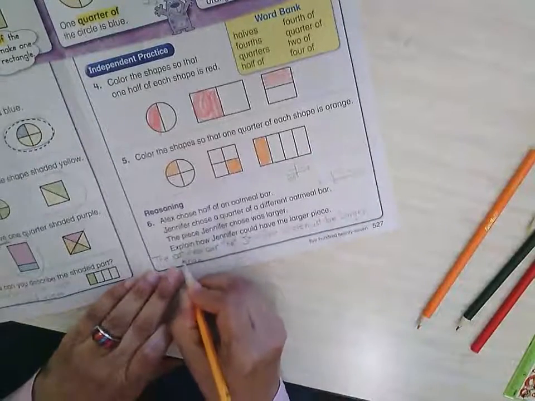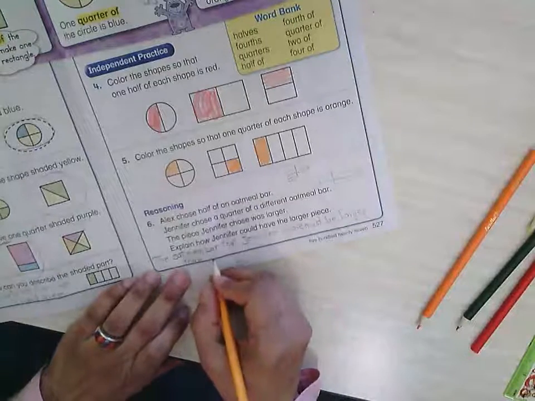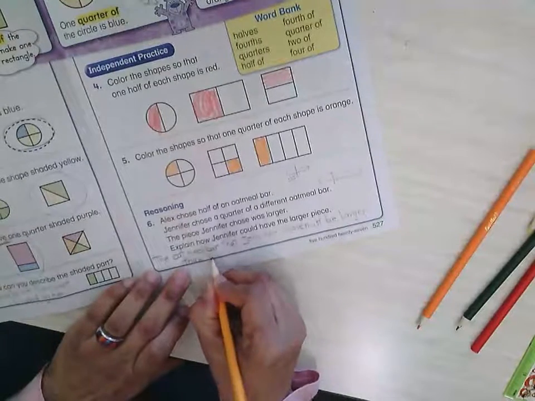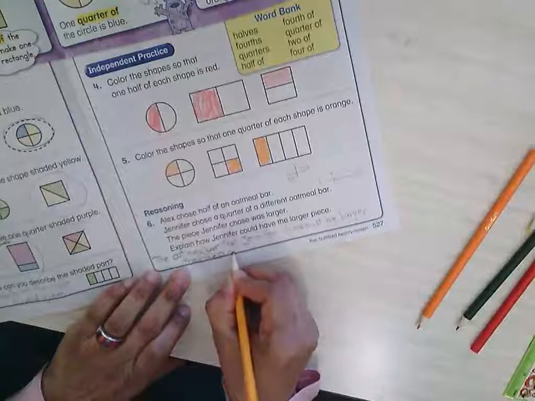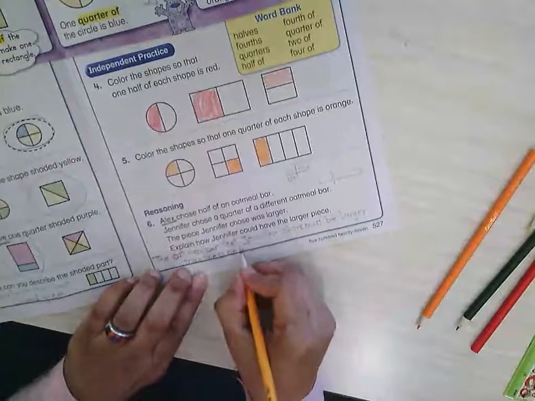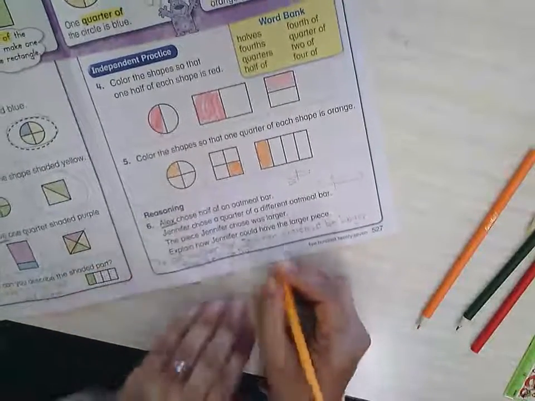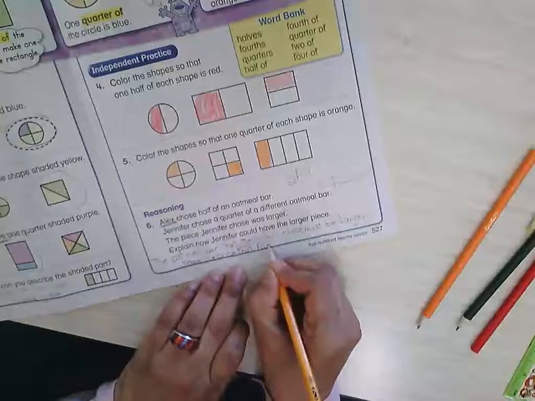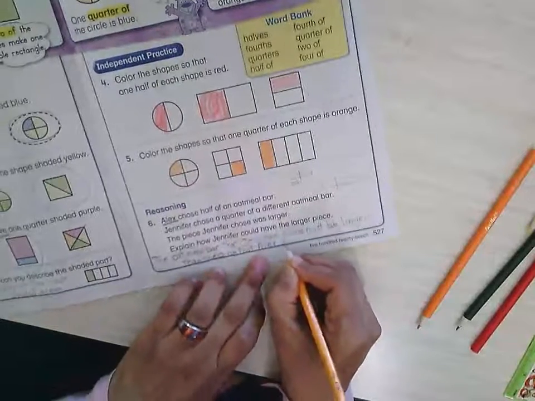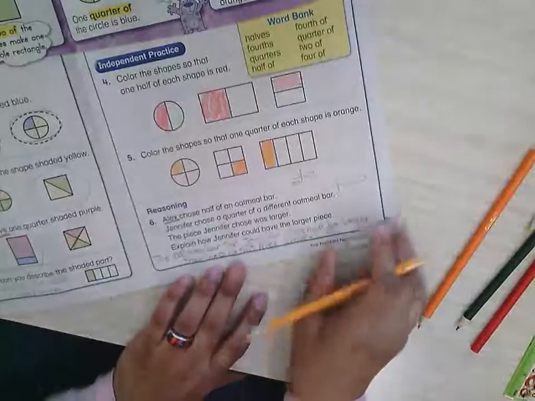I know it's quite long, but if you squeeze your handwriting and make it little, it might fit. Okay?